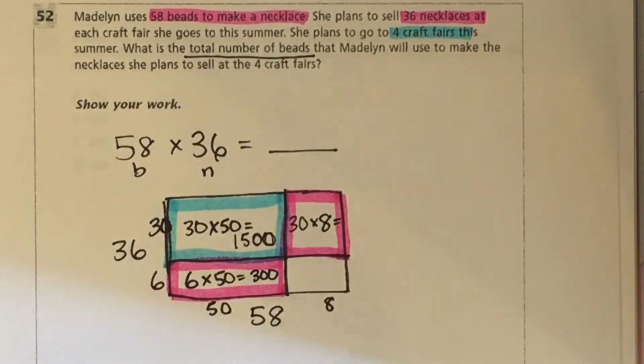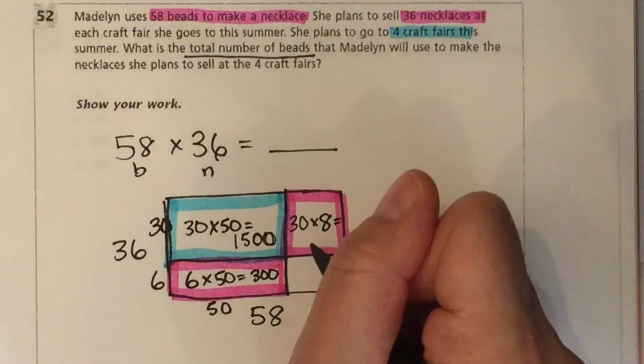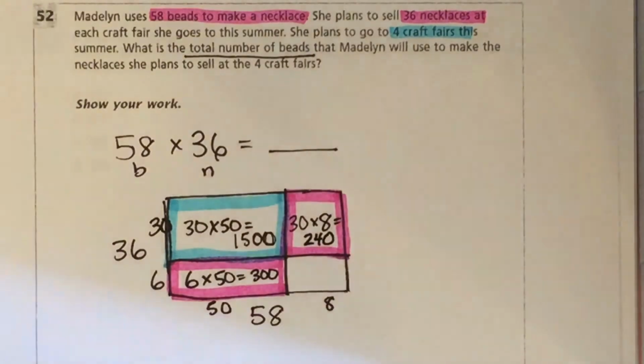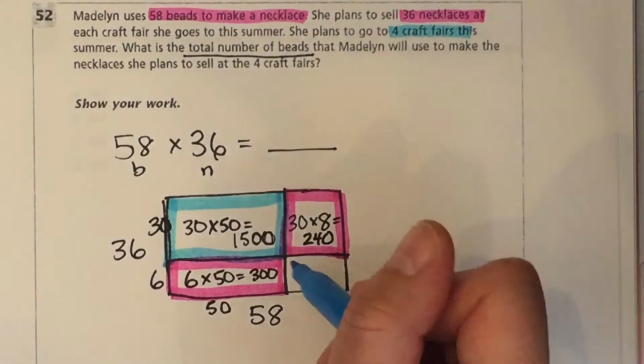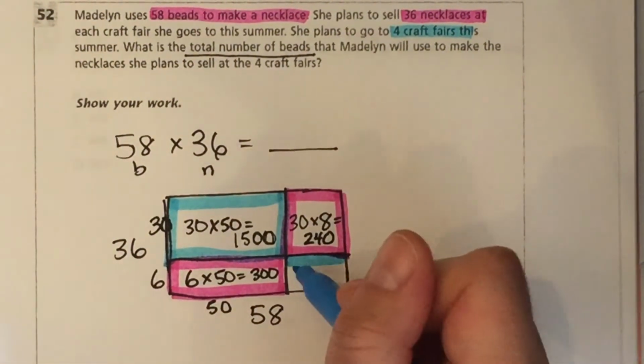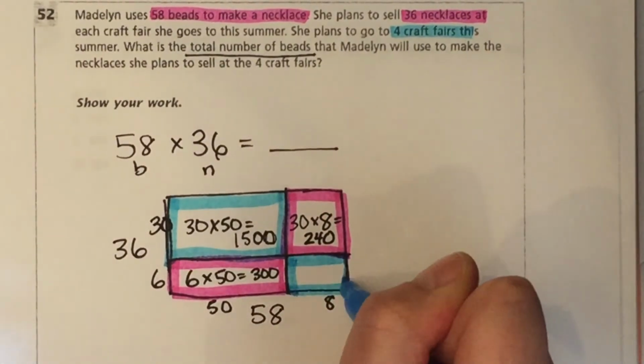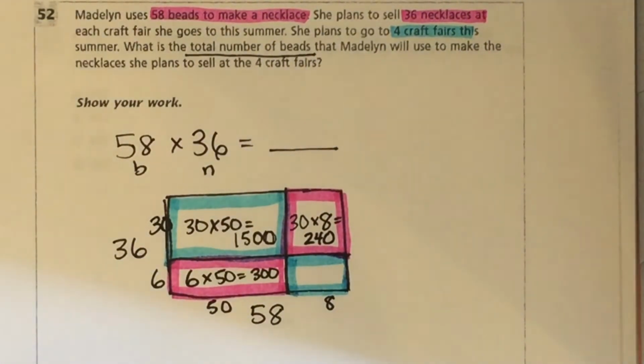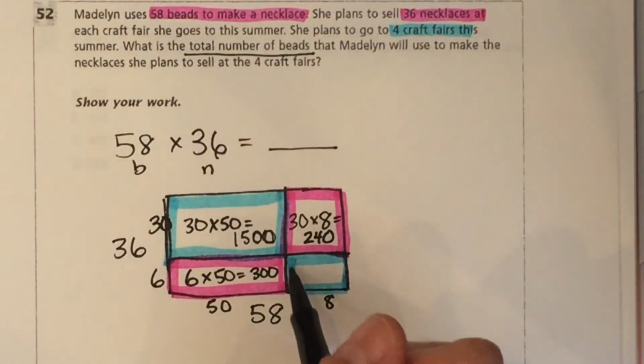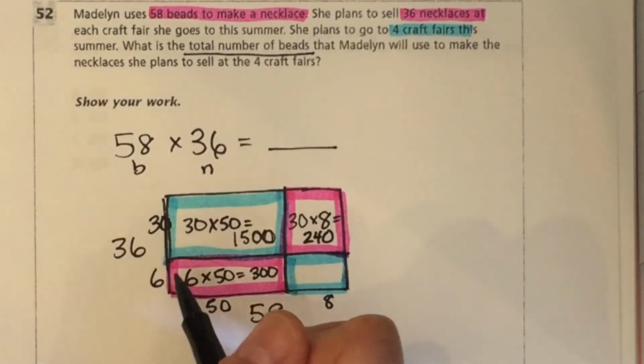3 times 8 is 24. So if 3 times 8 is 24, then 30 times 8 is 240. Awesome. You know what? I gotta get out more colors later, but that's also a good thing for Miss Phillips to know. All right, so outlining this rectangle, because this is the last rectangle I need to figure out before I can do my adding together. All right, we're looking for the length of this side here. I'm gonna move my eyes all the way over to the left where I see the 6.